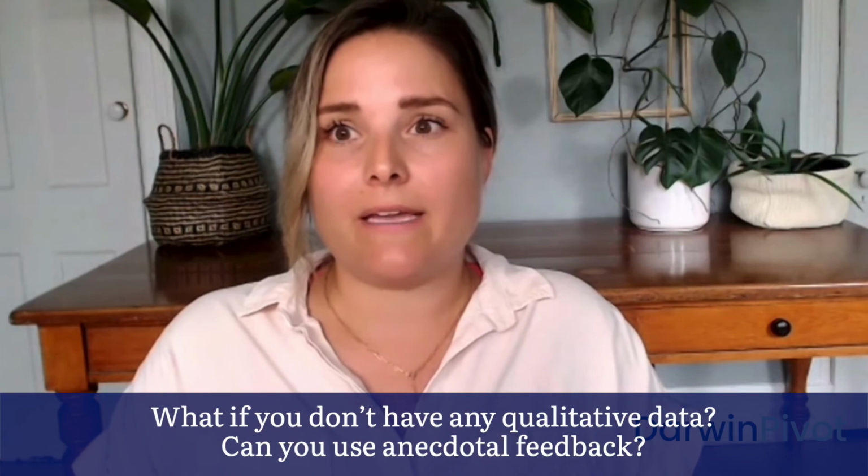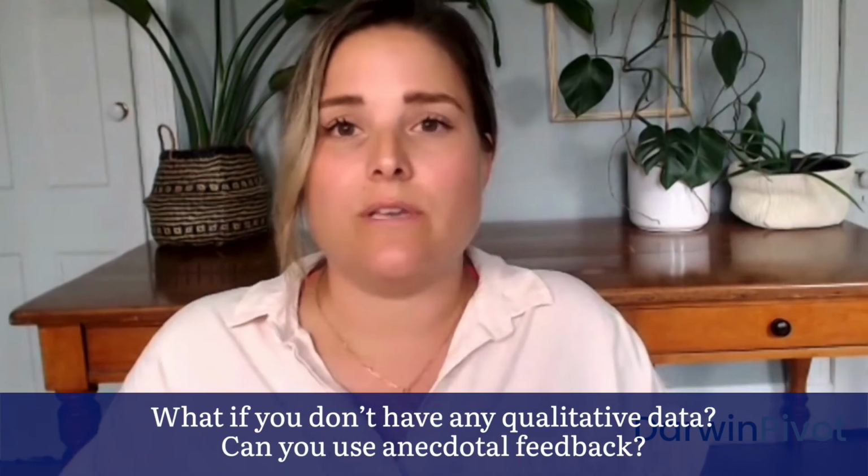So being able to zoom in and learn more can really help shape the decisions that you're making. What if you don't necessarily have qualitative data? What can you do with, say, anecdotal feedback? Well, I think there are lots of different ways that you can incorporate it. Even just to layer on, say you had a little bit of other qualitative or quantitative data, I think the anecdotal feedback can really provide an interesting narrative as well. And so you can layer it on.